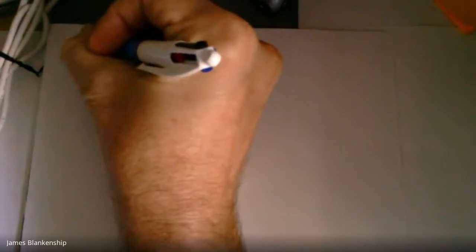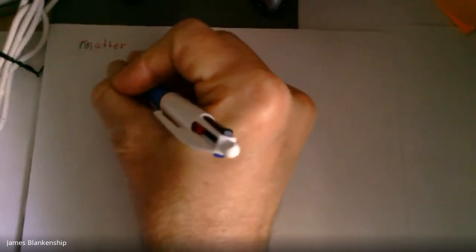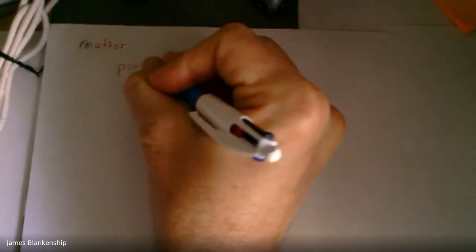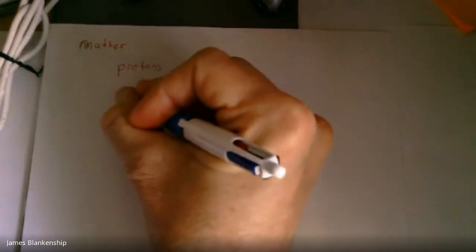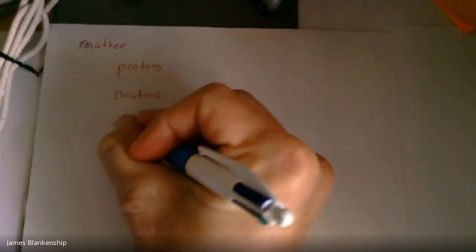Here's our welcome. Let's start with some basic principles of chemistry. The first is that everything is made of matter or stuff. And so it's all made of matter. We have matter, which is something that has mass and takes up space. So some of our basic subatomic particles are the following. These are important. You have protons, then you have neutrons, and then you have electrons.